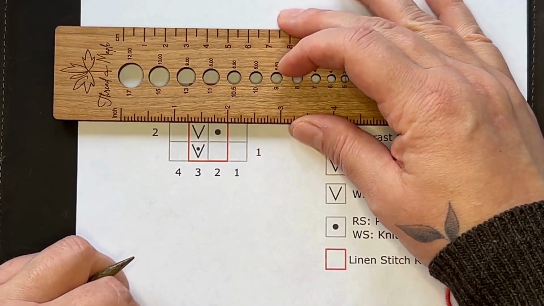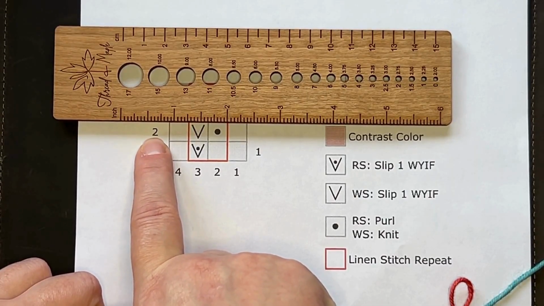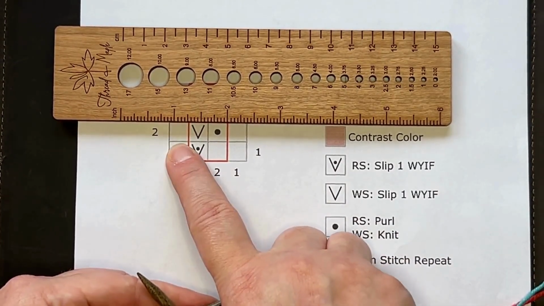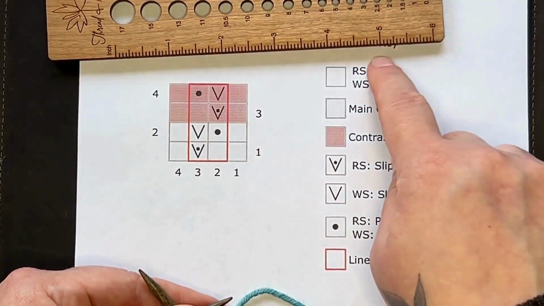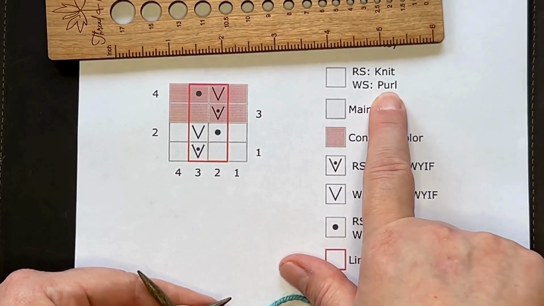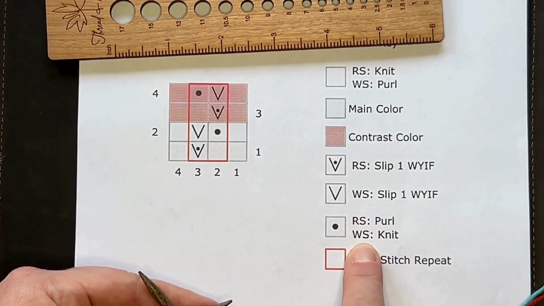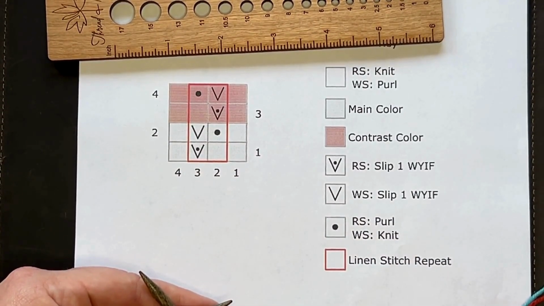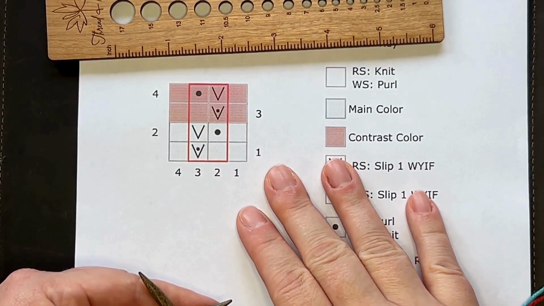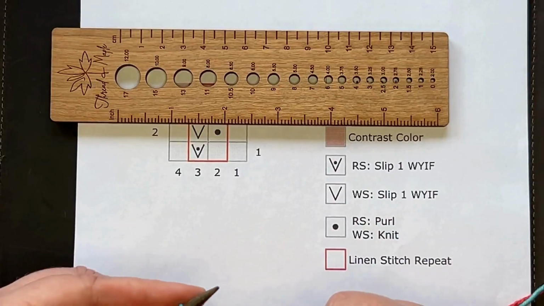And when I reveal the next row, it's going to start over here on the left side. Here's where the number 2 is for row 2. So I know I'm going to start over here and move my way across. Now that I'm on the wrong side of my work, if I go over to my key, it tells me that open square on the wrong side of my work, I'm actually going to purl. And then this dot here on the wrong side of my work, I'm going to knit. So the stitches will be represented differently based on whether you're on the right side or the wrong side of your work. So according to my key, this first stitch I'm going to purl.